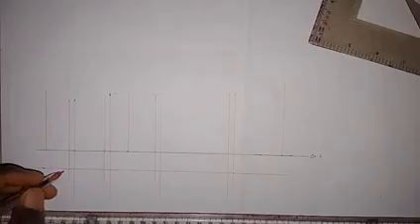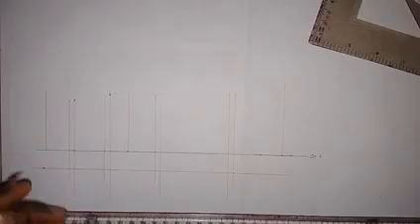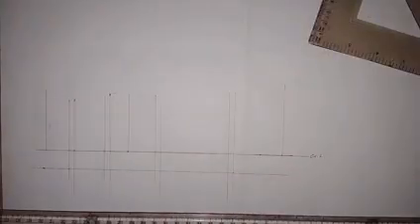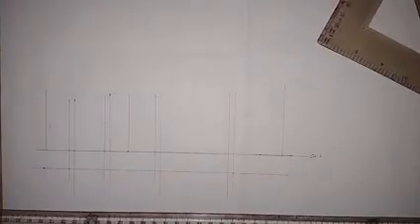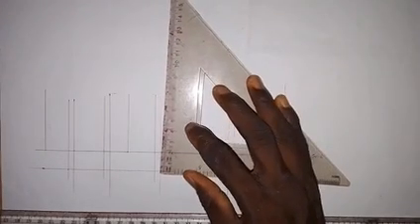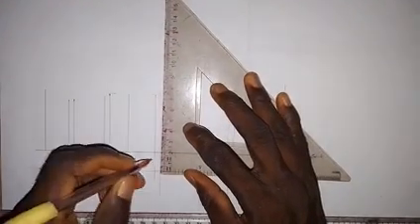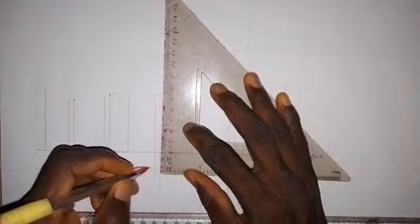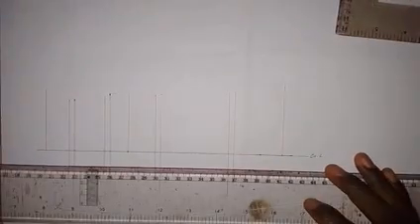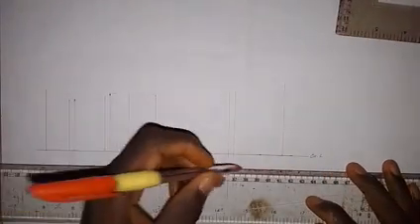Now from this point here, we take a measurement. The width of the foundation footing is 225, which is approximately 5 millimeters. So we are going to take a measurement of 5 millimeters up. This is 5 millimeters here. Then we draw a horizontal line.